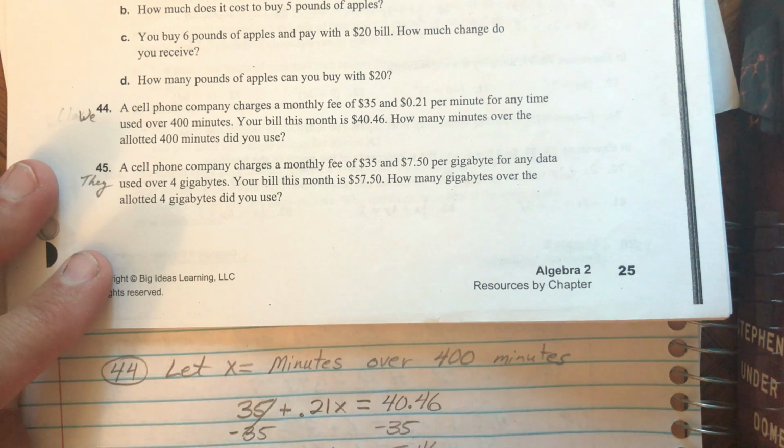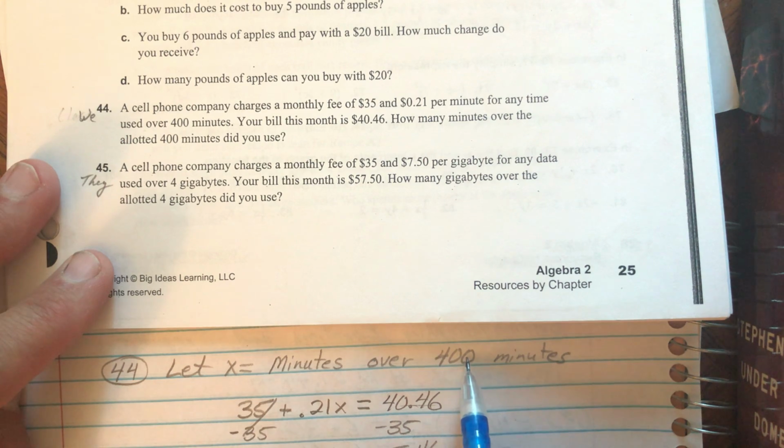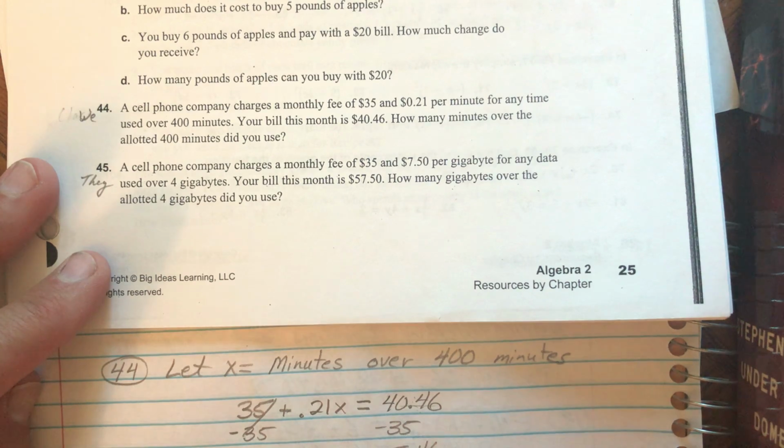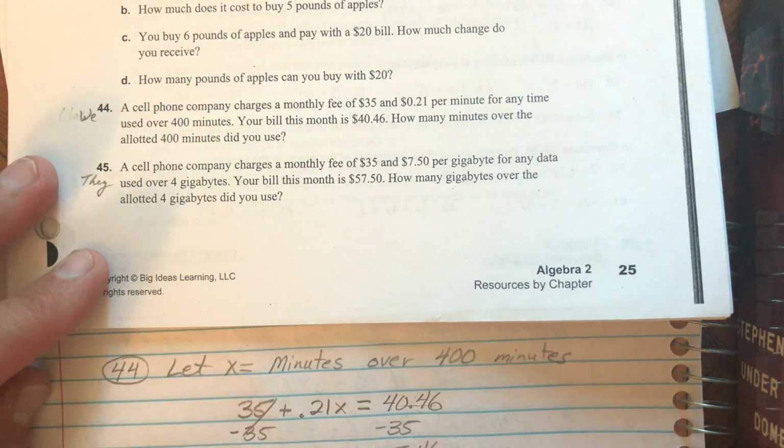26 minutes. So maybe you have $40.46 or whatever amount of money you want to put here to spend on your phone bill, and you want to figure out ahead of time how many minutes you could talk on your phone. In this case, you could talk 426 minutes. These first 400 are not free, but counted in the $35, plus the extra 26 minutes is 21 cents. So you know how many minutes you can talk in order to spend just $40.46.